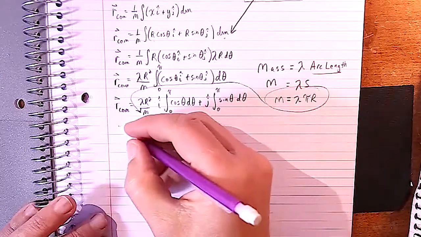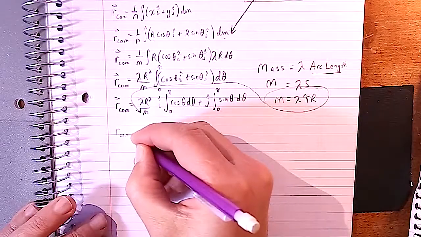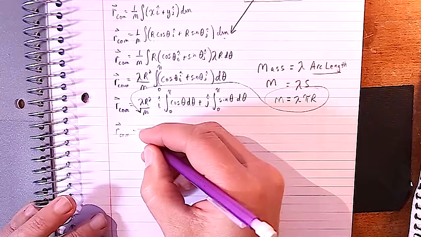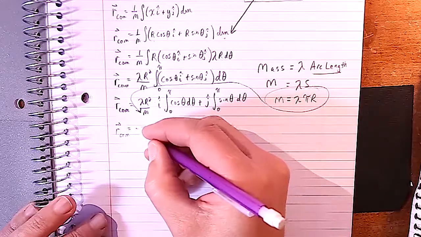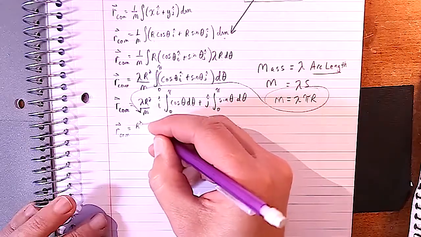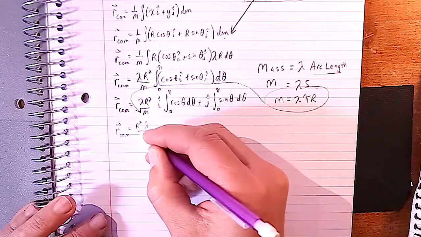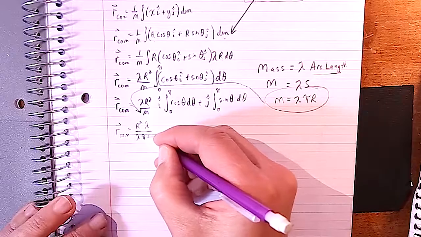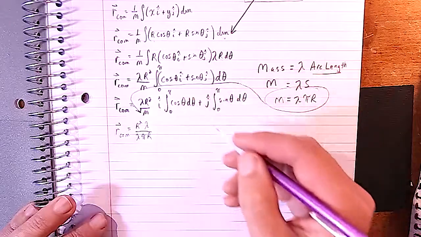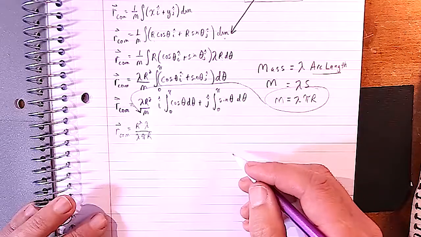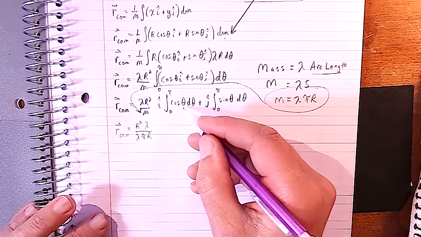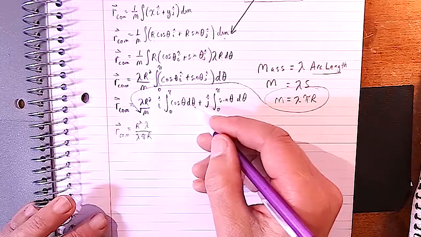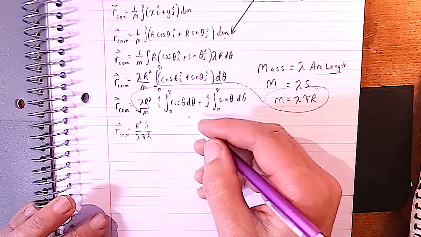So now we need to do r com is equal to, and that's going to be r squared lambda over lambda pi times r. That's our substitution in there. And then we need to take the integral of cosine theta d theta, which is sine theta.